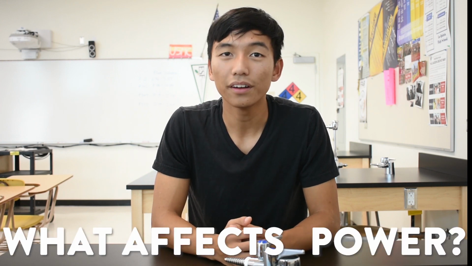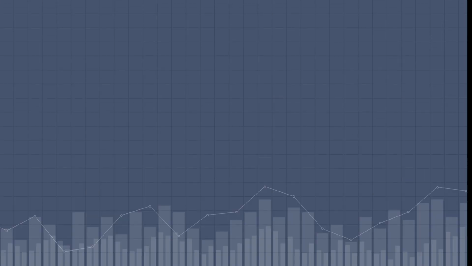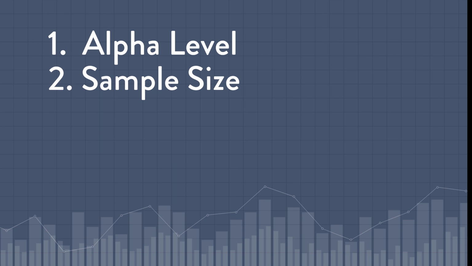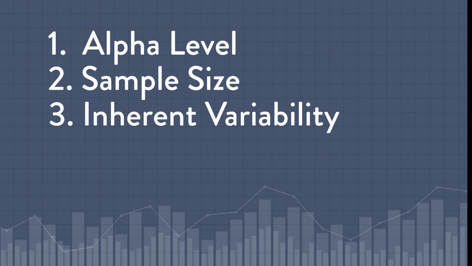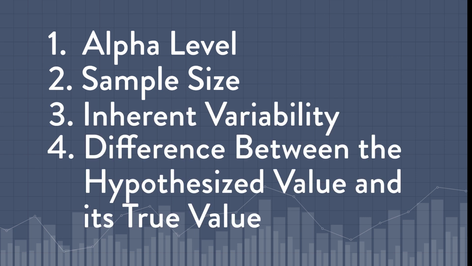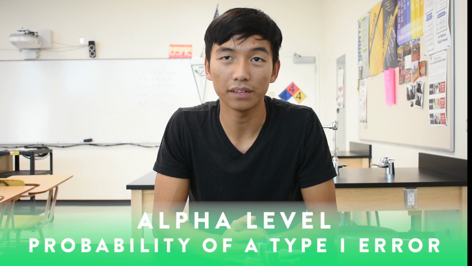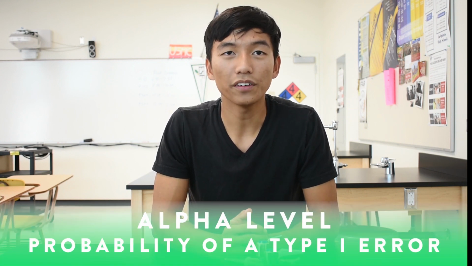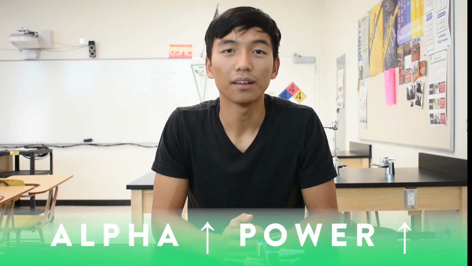So what affects power? There are 4 things that affect power: alpha level, sample size, the inherent variability in the measured response variable, and the difference between the hypothesized value of a parameter and its true value. As we mentioned before, alpha is the probability of a type 1 error. So the larger alpha gets, the larger rejection region there will be. So if alpha increases, power also increases.